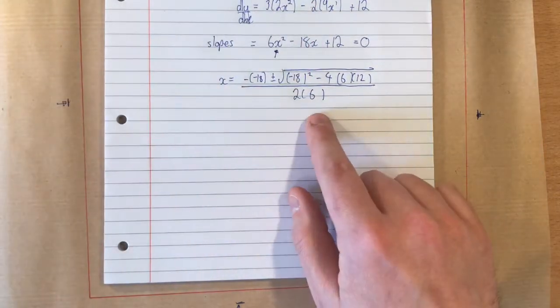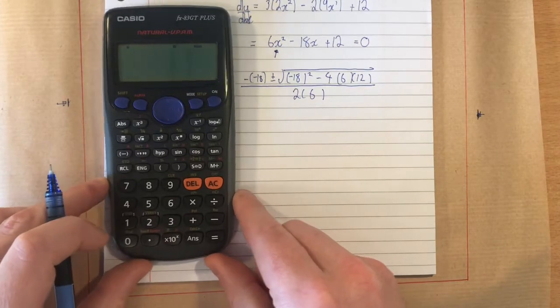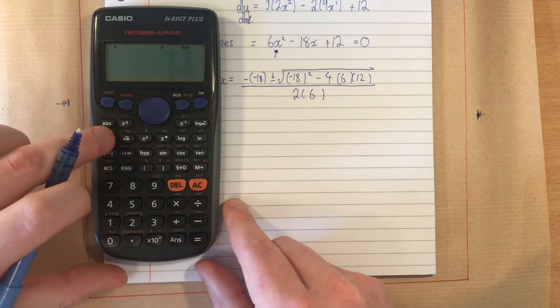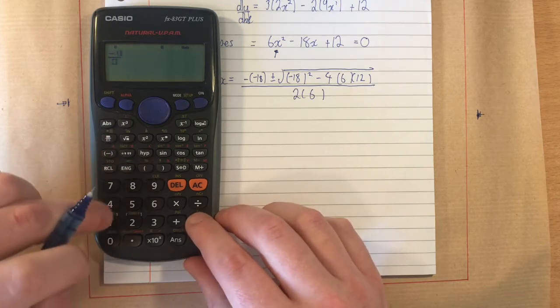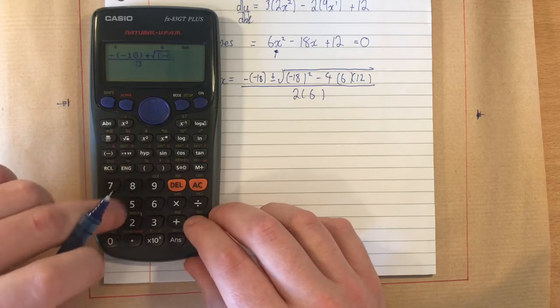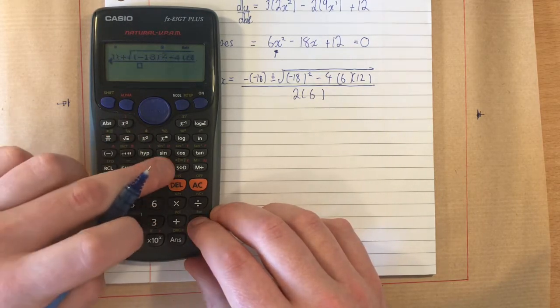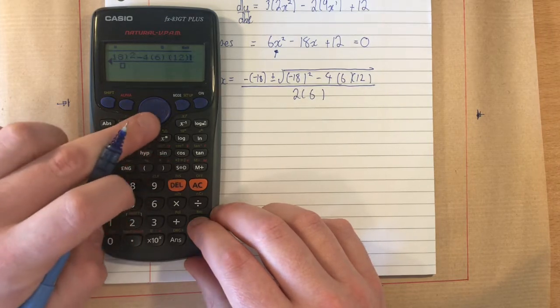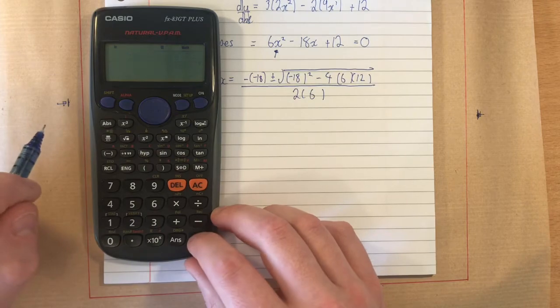And I can put that into my calculator. So I go fraction, and then I go minus bracket minus 18 plus the square root of minus 18 squared minus 4 bracket 6 bracket 12, close bracket, downstairs 2 bracket 6. So I put it into my calculator, hit equals.